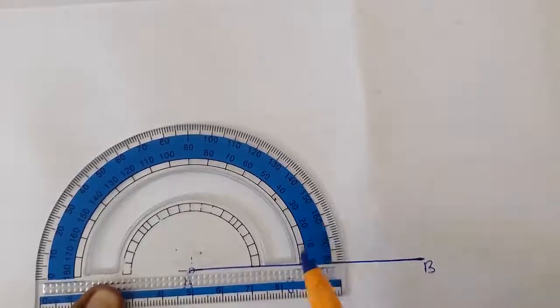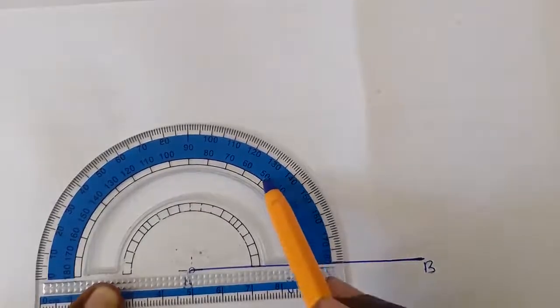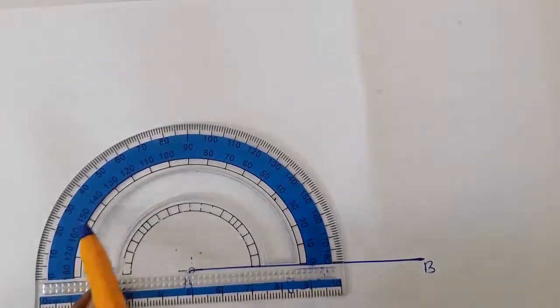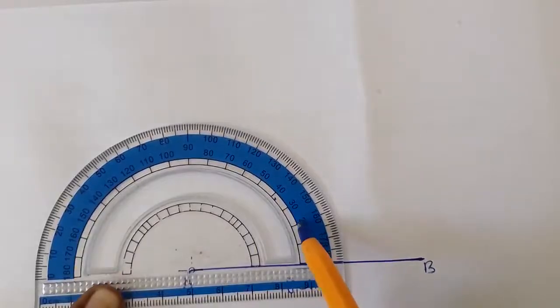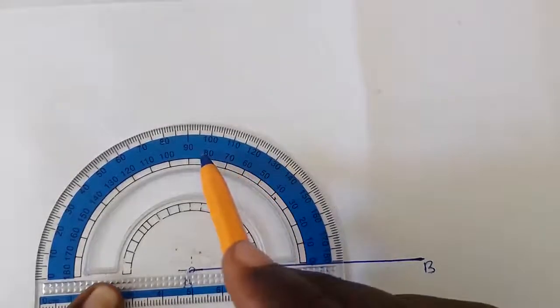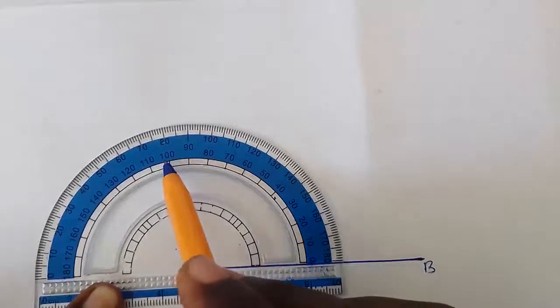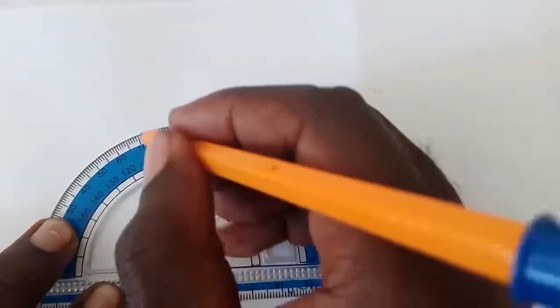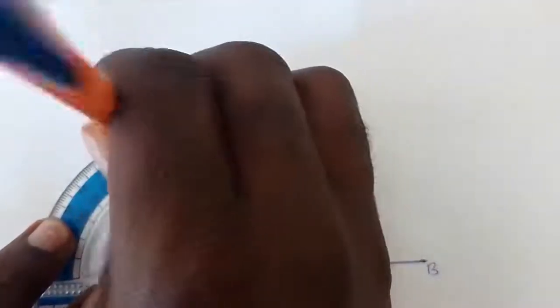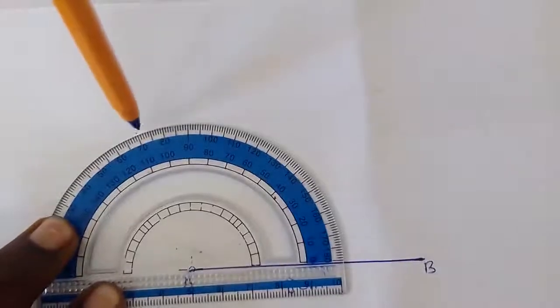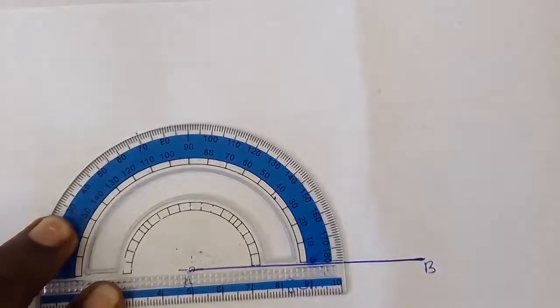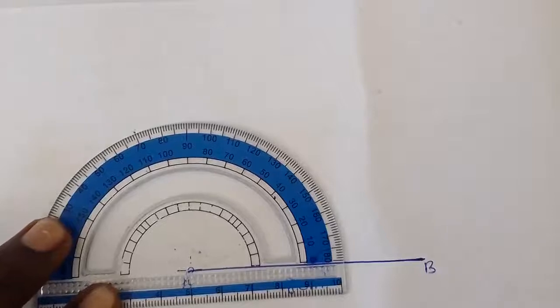Have you seen? So 10, 20, 30, 40, 50, even when you're counting, you don't start from this one. No. You say 0, 10, 20, 30, 40, 50, 60, 70, 80, 90, it's there. 100, 110. Have you seen where 110 is? 110 is there. So you put a dot, just a dot like that. Then you are done. This is what you are supposed to do.